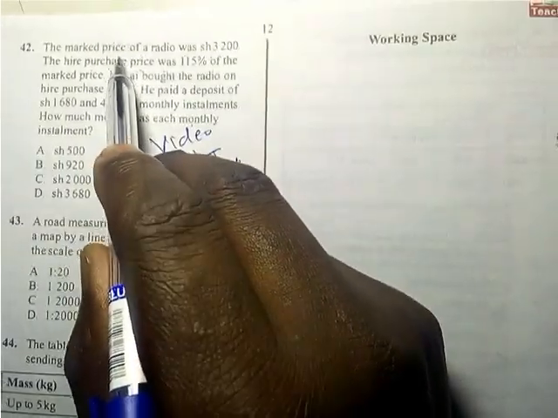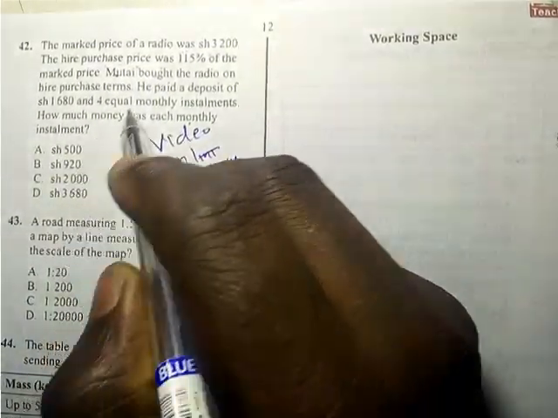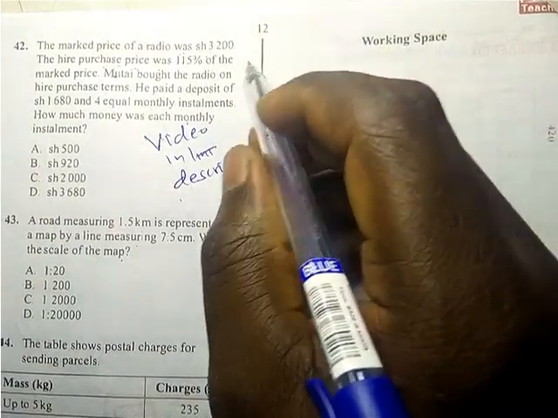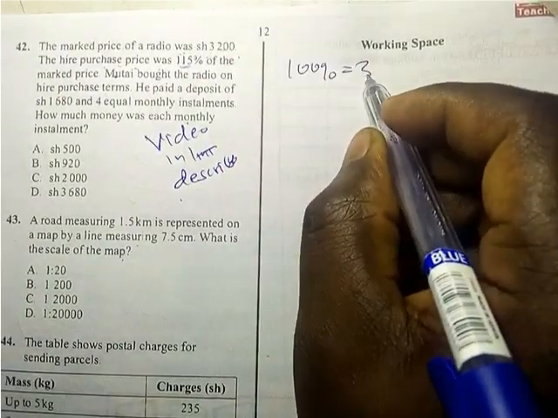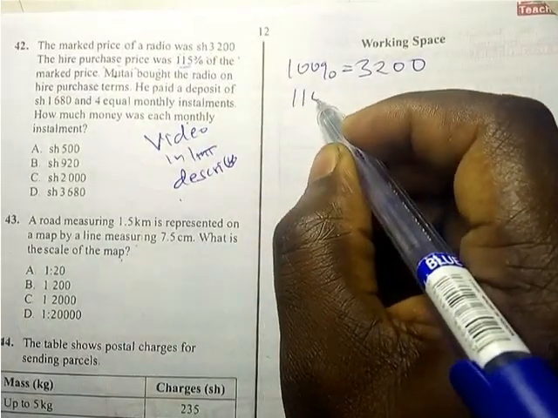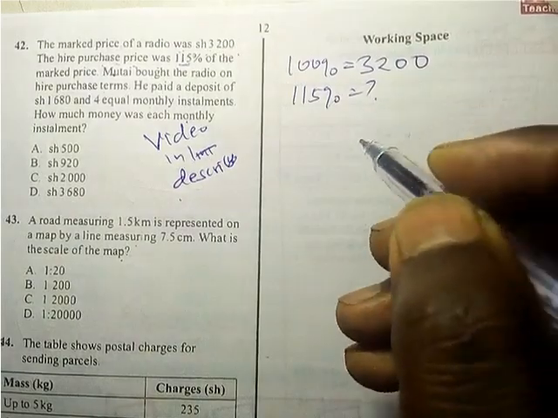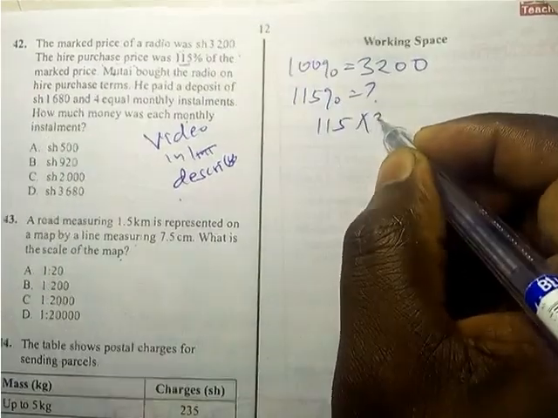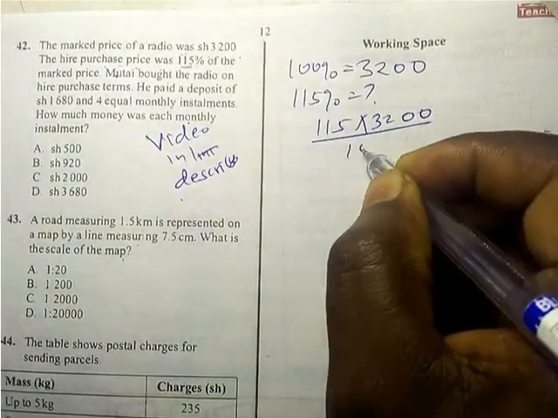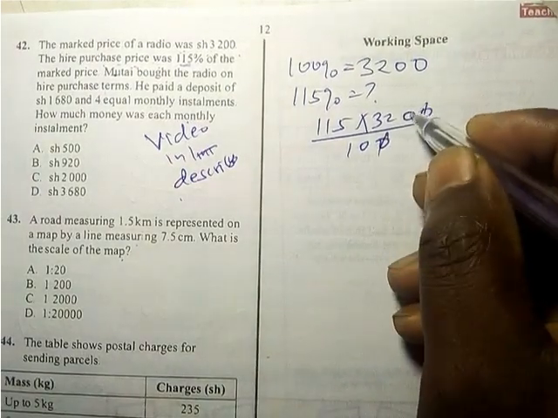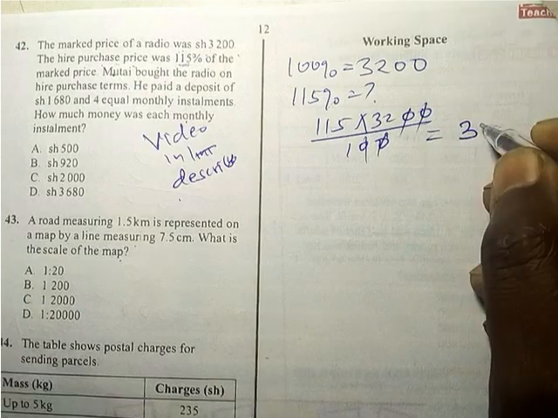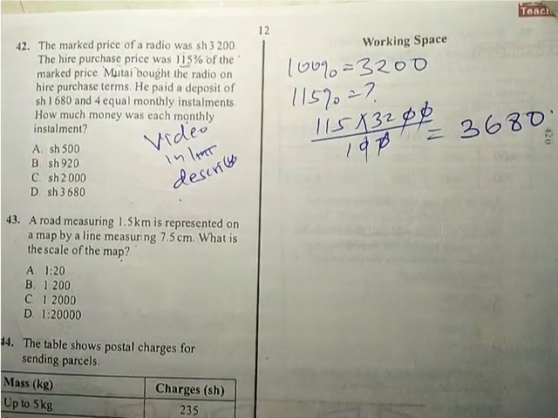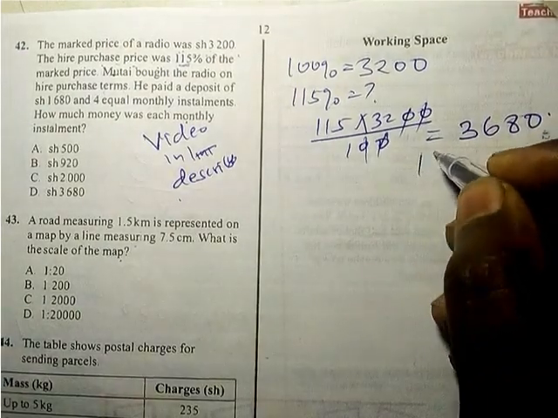So higher purchase is always more than market price, that is why you see it is 115. So 100% is 3,200. What about 115% higher purchase? So it will be 115 times 32 divided by this. Doing that gives us 3,680. Okay, this is now the higher purchase.